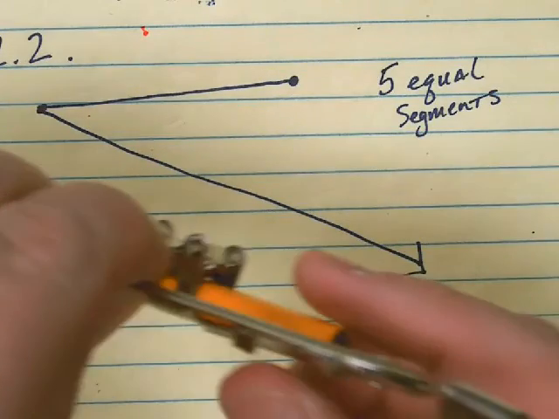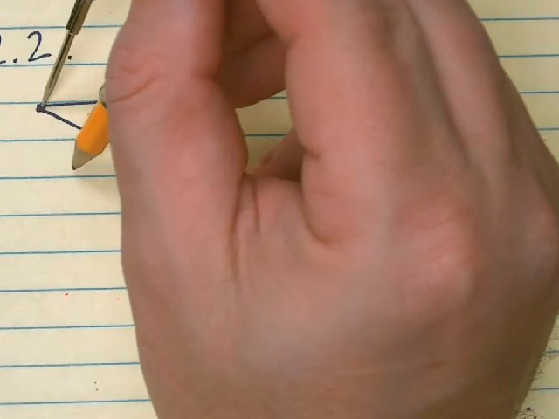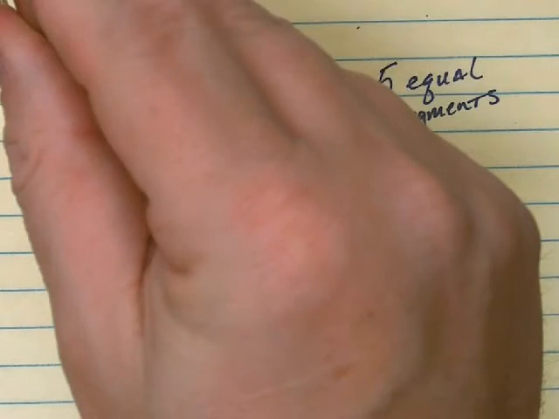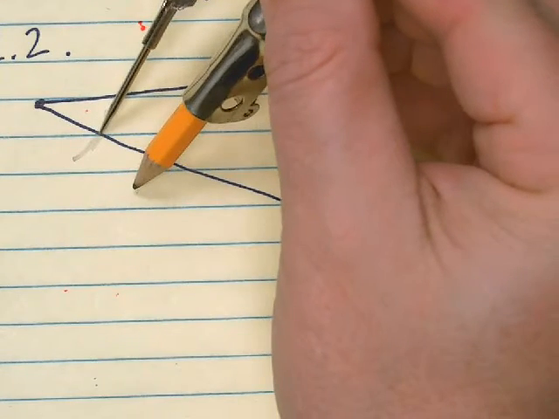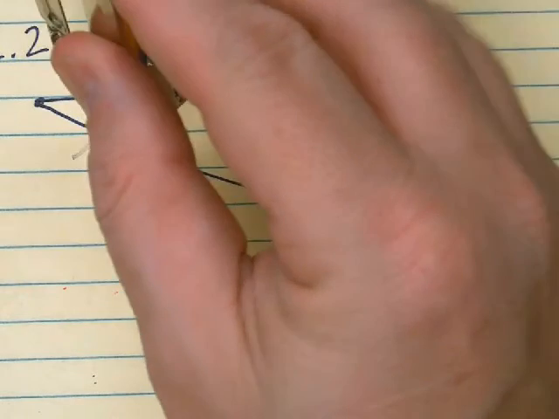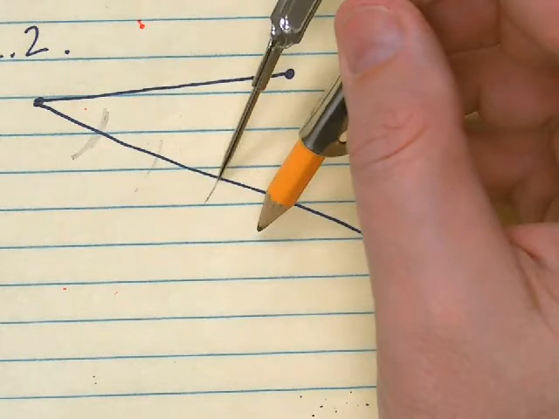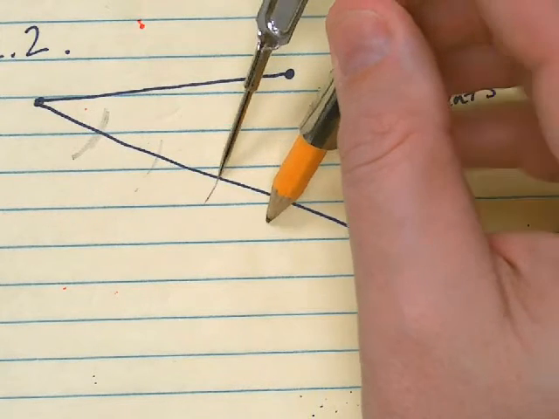I'm going to start at this vertex right here, and I'm going to make 5 equal arcs. 1, 2, 3, 4.